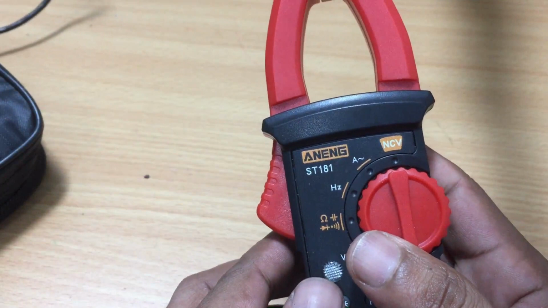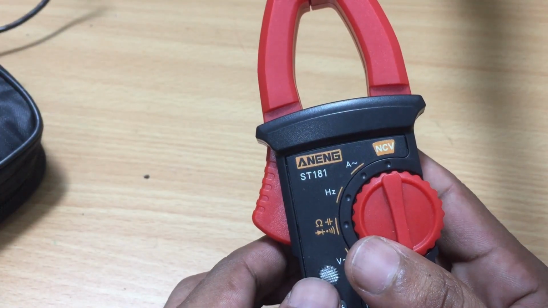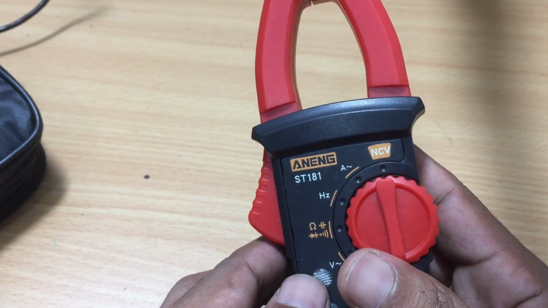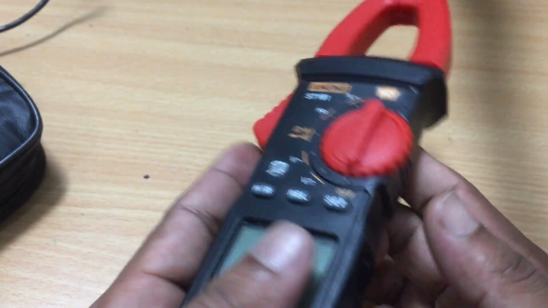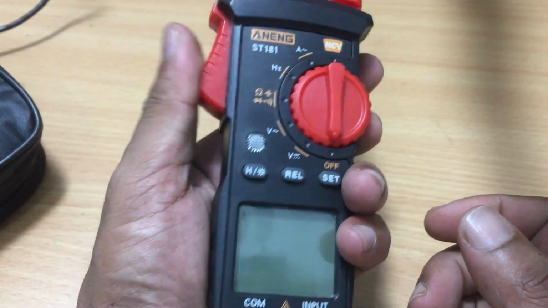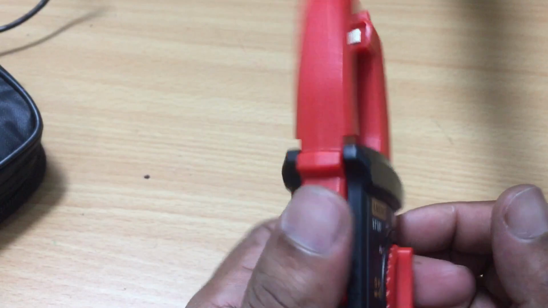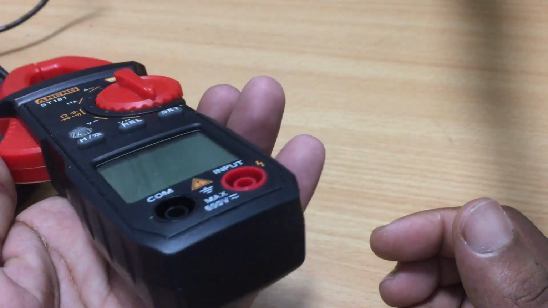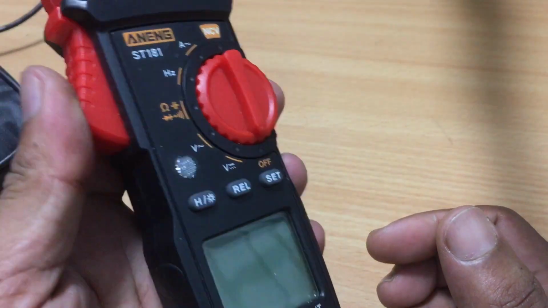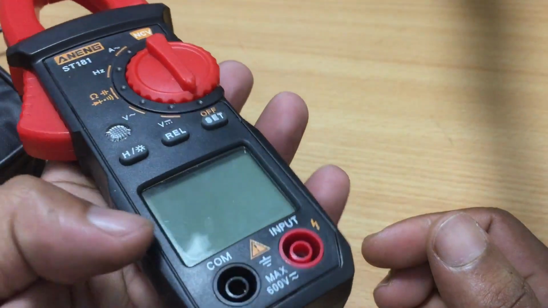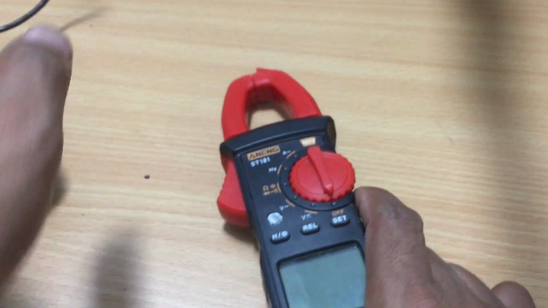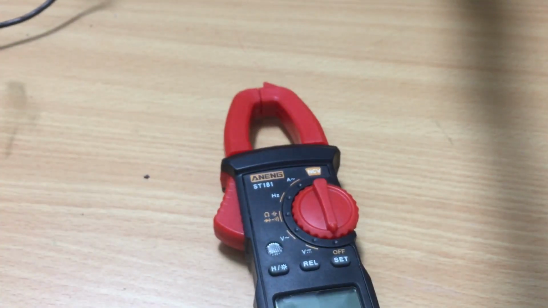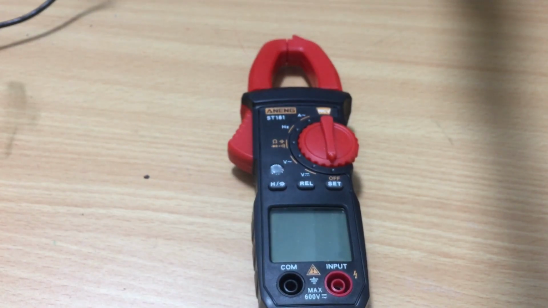This is an ST181 clamp meter. You know how to use this. I have done another review about this multimeter previously. This time I will show you only about the resistor part compared to that analog multimeter.